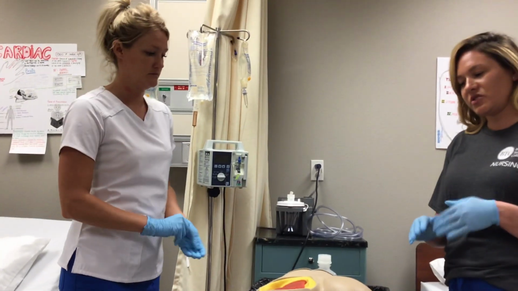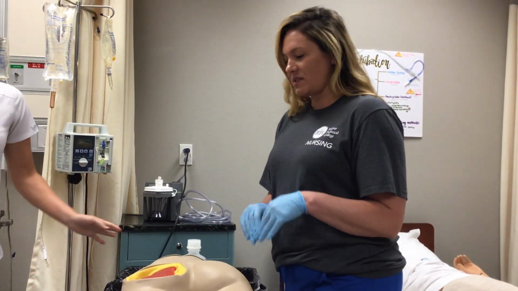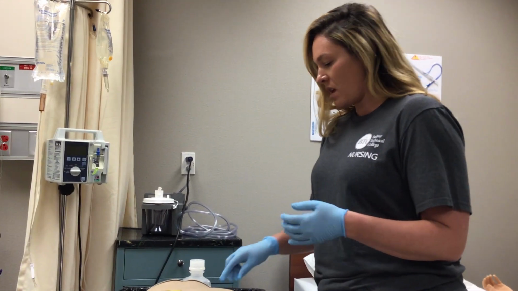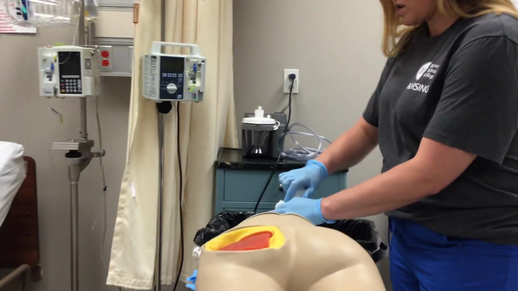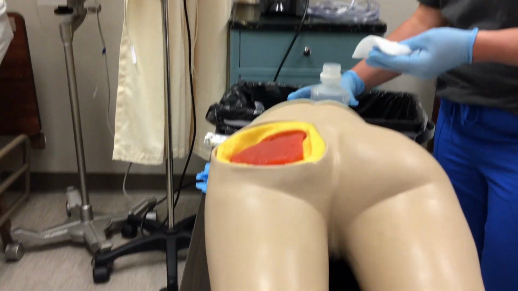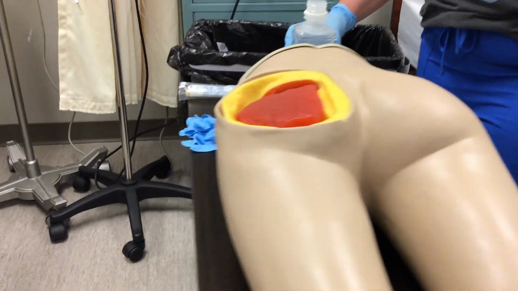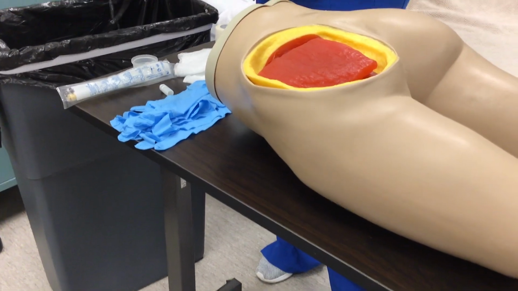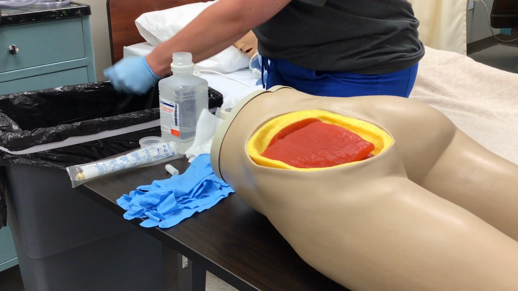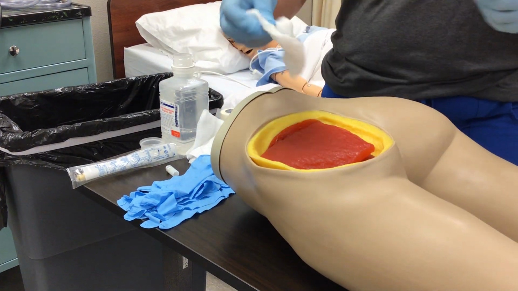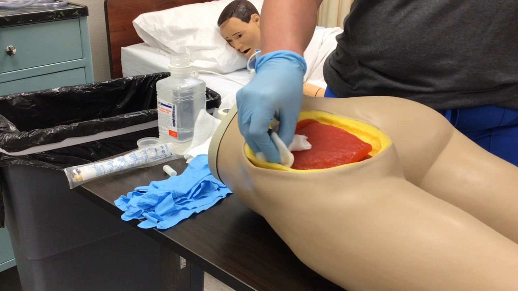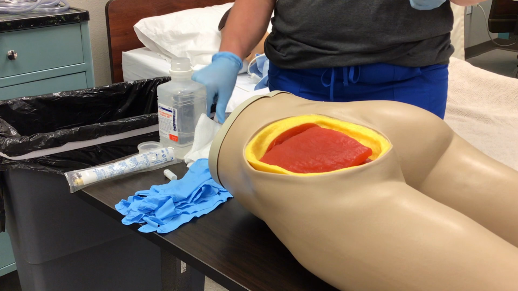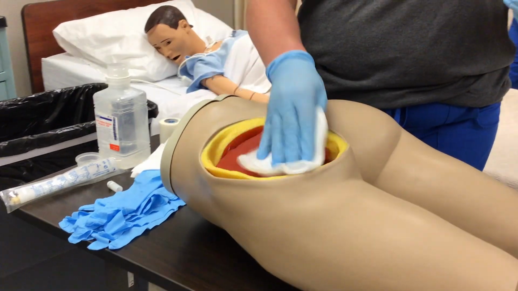All right, and then I'm going to demonstrate a basic wound dressing change. So I would sanitize my hands and put on a pair of clean gloves. And we'll start with cleaning. So you'll take some gauze, and this is after the wound has been measured and evaluated. So you'll wet some gauze with normal saline. You'll start from the center and work your way out so you don't introduce new bacteria from the outside. And pat dry.